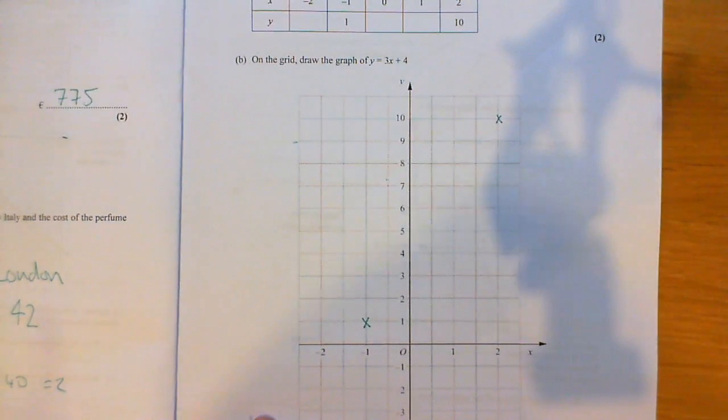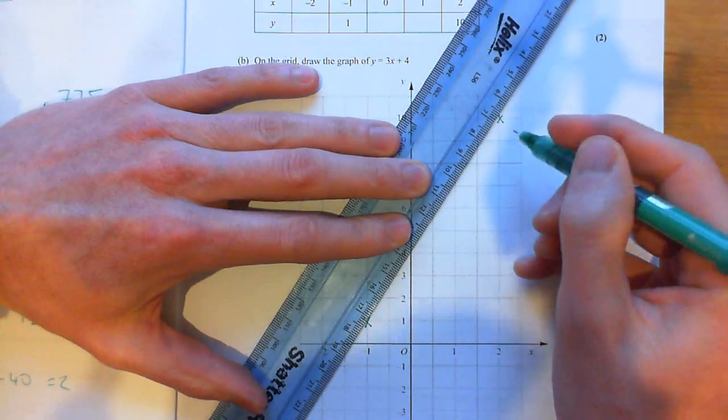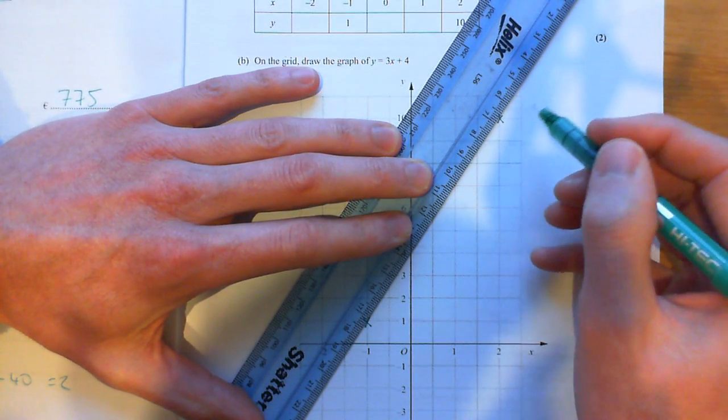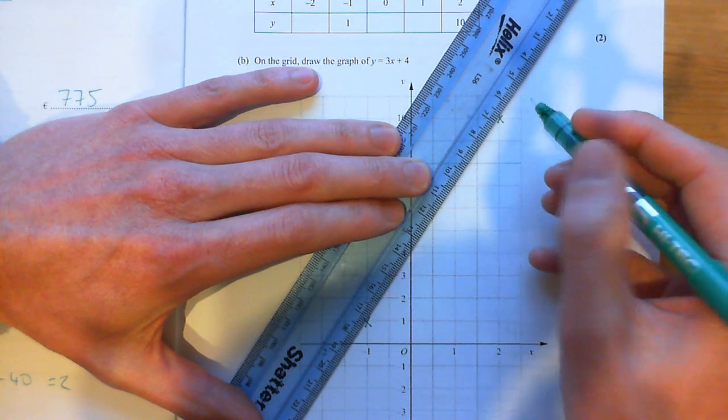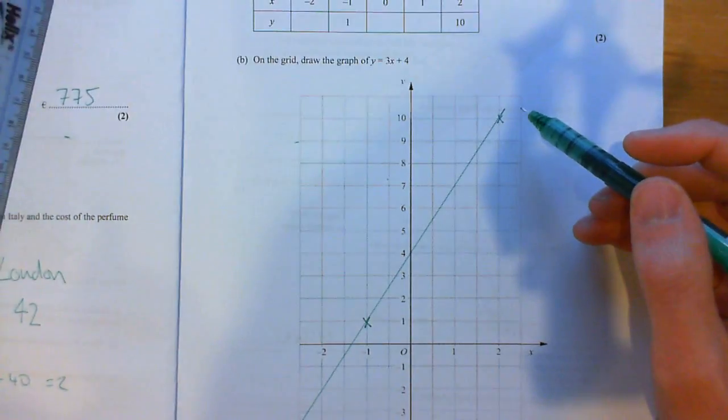Drawing those 2 points, I can now get my ruler and very carefully line them up to be very, very accurate. I want to make sure I'm right on both of those. There we go. And use that to answer the question.